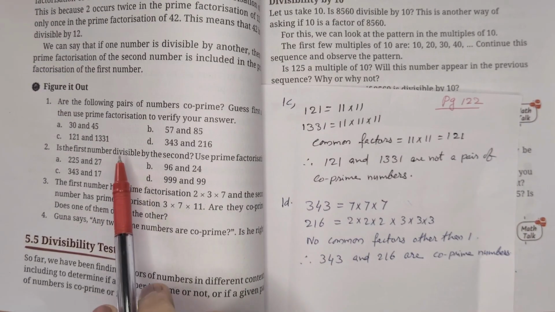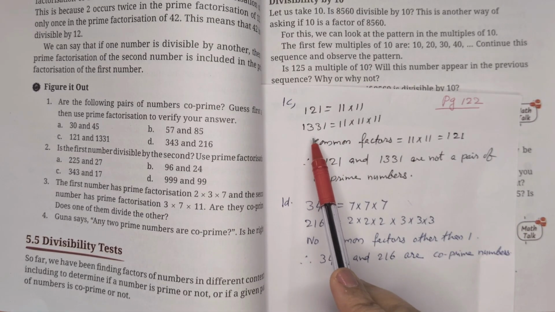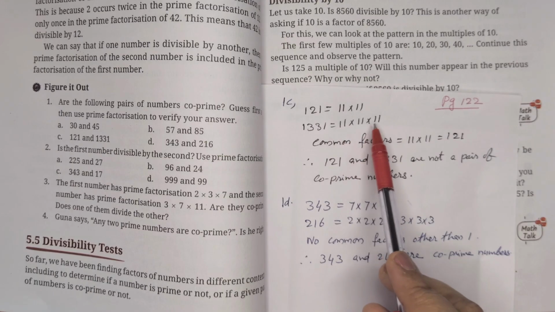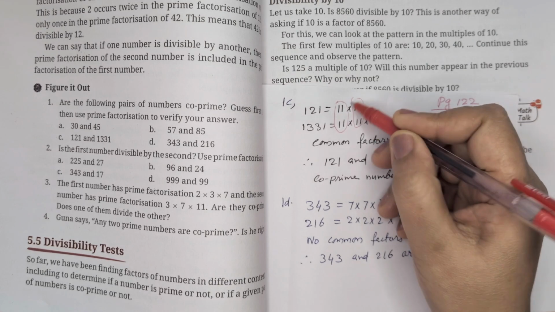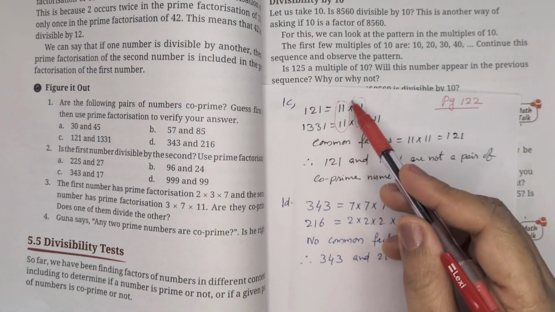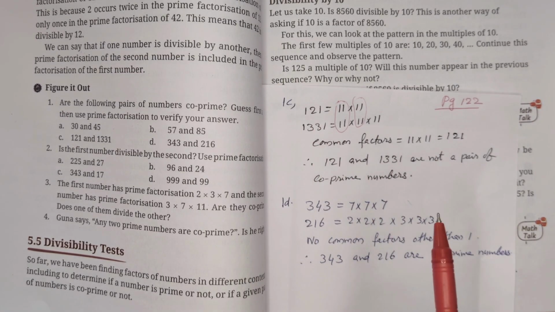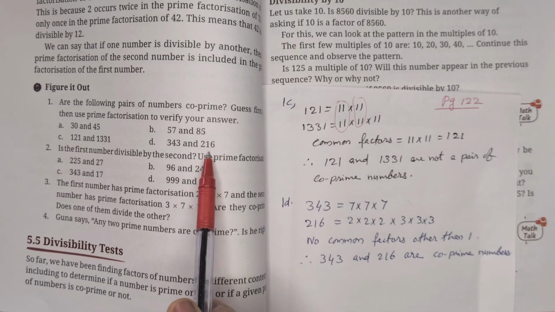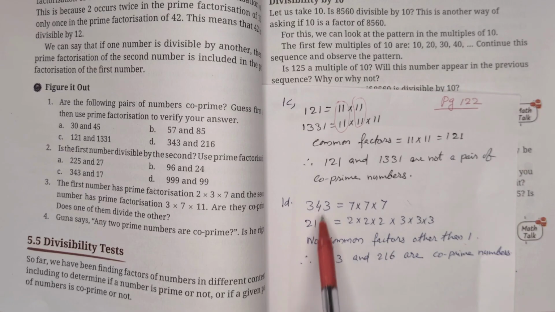Next, 121 and 1331. 121 we can write as 11 times 11, and 1331 as 11 times 11 times 11. Here two sets of 11 are common, so we can take that as 121. 121 is a common factor in both, so these two numbers are not a pair of co-prime numbers. Next one, 343 and 216. 343 is 7 times 7 times 7. 216 is 2 cubed times 3 cubed. Here there is no common factor other than 1. Therefore these two numbers are co-prime numbers.